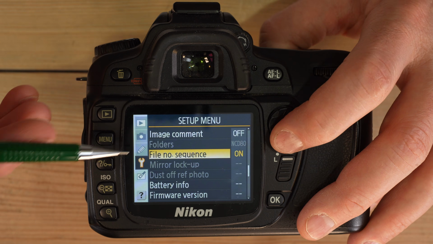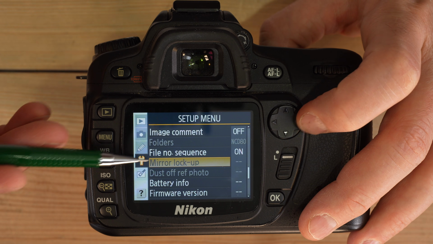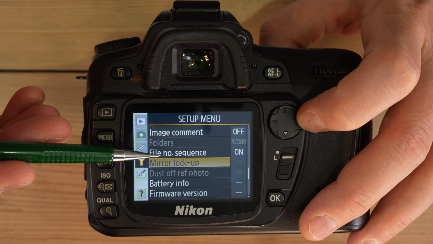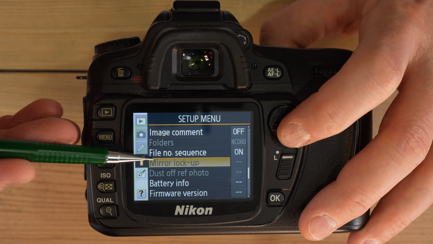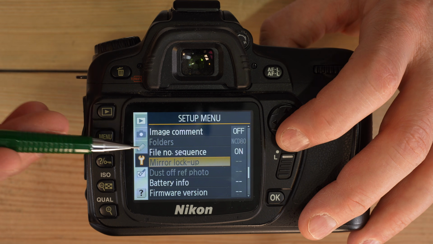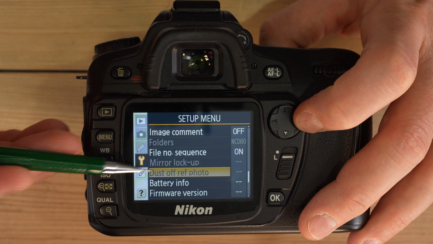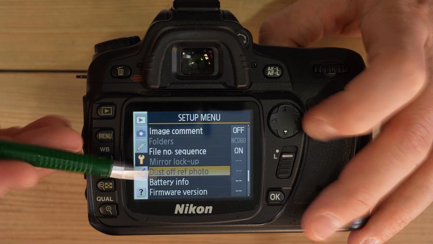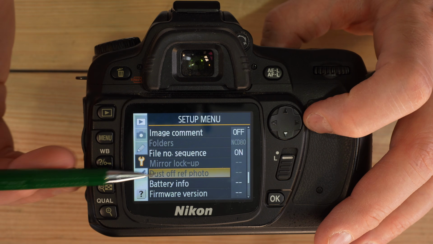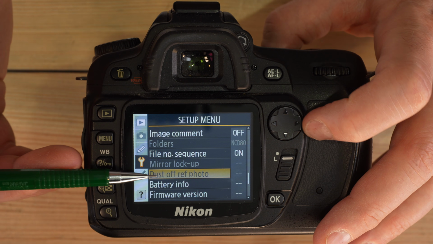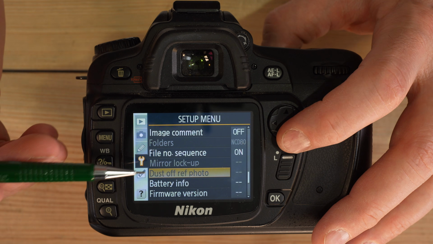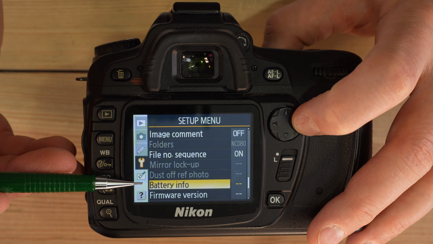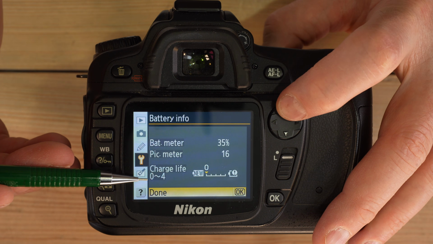Mirror lockup will be mirror lockup for cleaning in this mode. And this, I believe, only works if you have the AC adapter and you have the camera plugged into a wall. Dust off reference photo will take a reference photo if you have an SD card in your camera so that the camera can find sensor dust, and then it will clone out that sensor dust for you while you're taking photos.